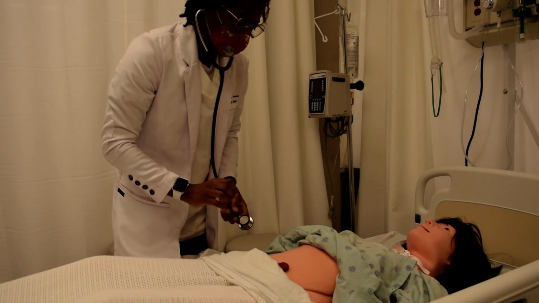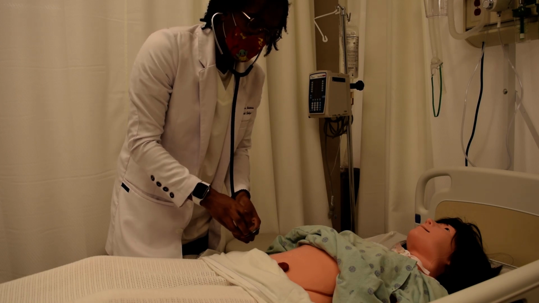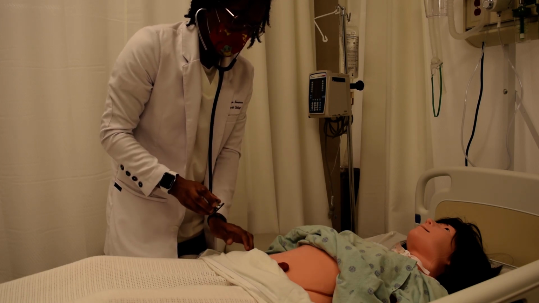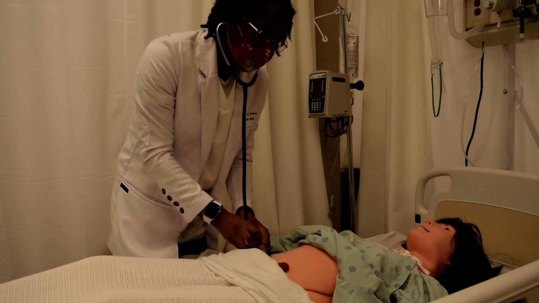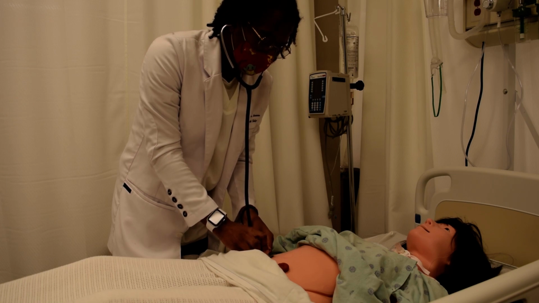Perfect. So I am going to start in the lower right quadrant. So there are 4 quadrants. The lower right is on this side. So we'll start here. We'll listen for 10 seconds on each quadrant. So 1, 2, 3, 4, 5, 6, 7, 8, 9, 10.